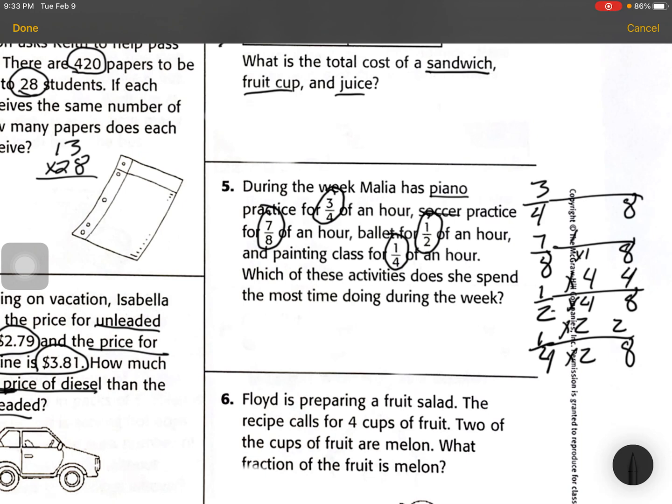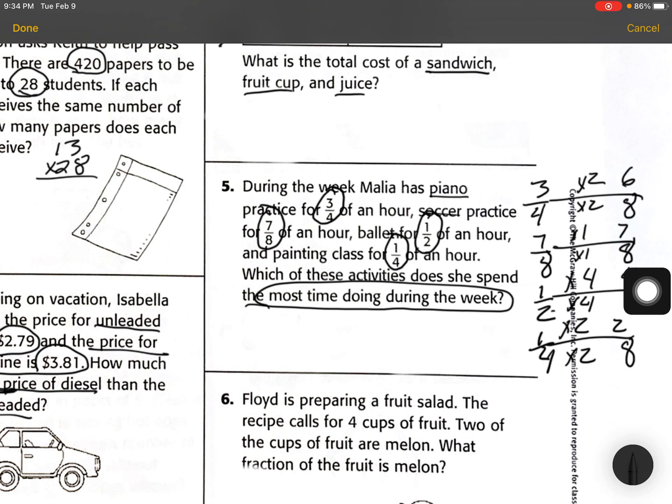8 will go into 8 once. So it's just going to be a little 7 right there. 4 will go into 8 twice, so I have to times 3 times 2, and that's 6. Now you can look and see which of these is bigger, 6/8, 7/8, 4/8, or 2/8. Okay, this one looks like it's pretty big, but this one is still the biggest. So you figure out which one of those activities took 7/8 of the time, and that is the activity they spend the most time on during the week.